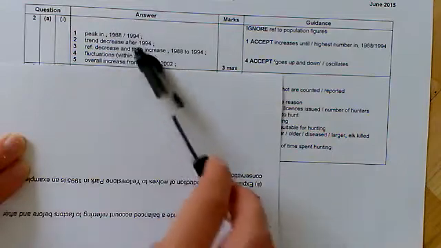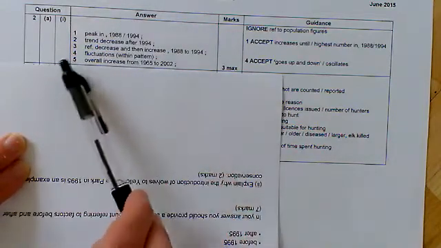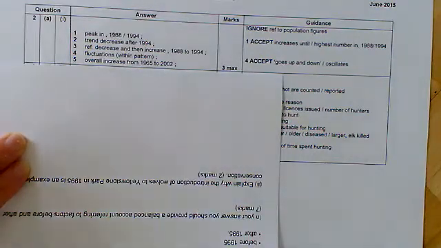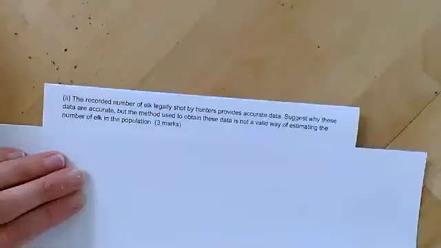Or picking out that concept of some fluctuations, and then looking at the overall trend between 1965 and 2002 being an overall increase. So it's a simple describe one, but you've got to remember to pick out the bits of data that best fit and describe the overall pattern. There's no point in talking about every single year on year. You've been asked to describe the overall trends.